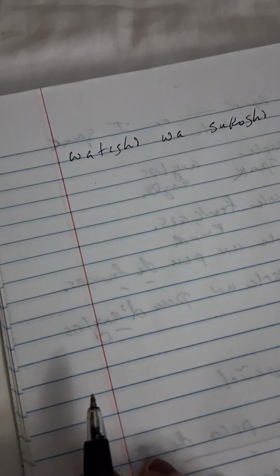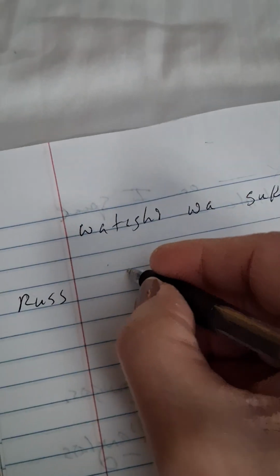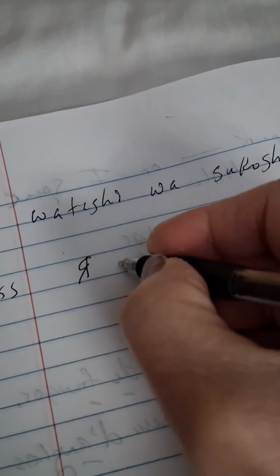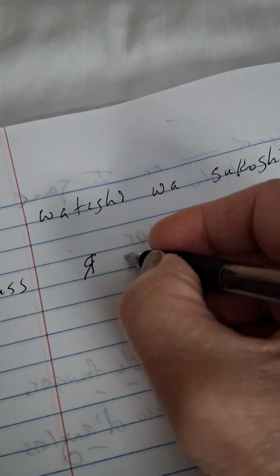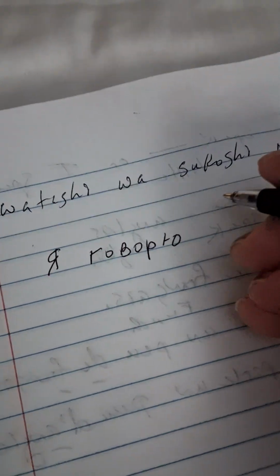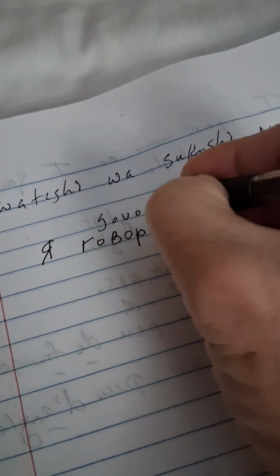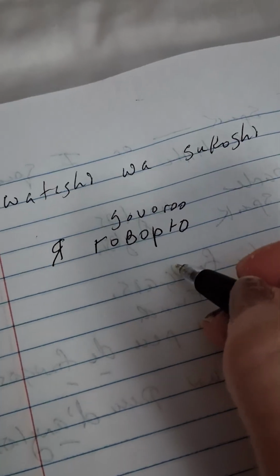Okay. All right. And so let's go to Russian. So we're going to do Russian. Okay. Russian. So, yeah. Gavaru. Yeah, gavaru. Basically, gavaru.